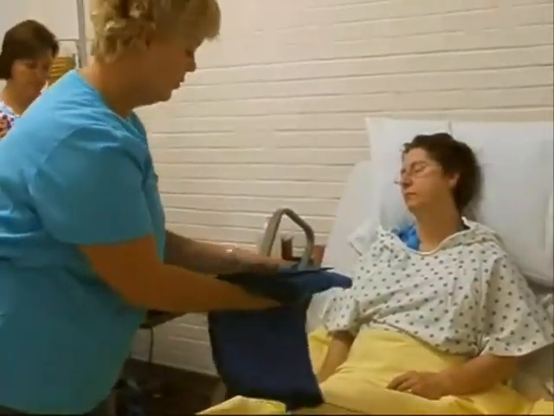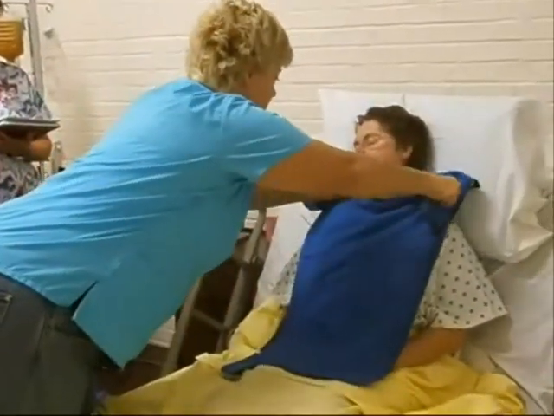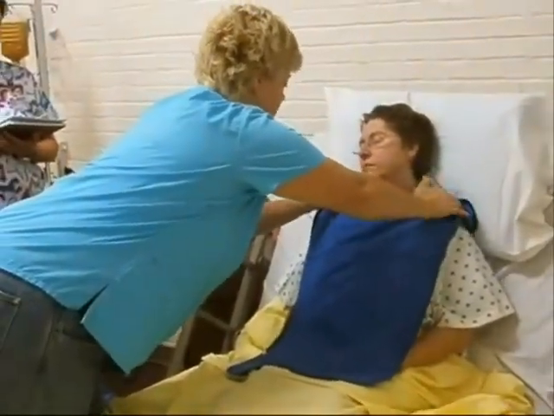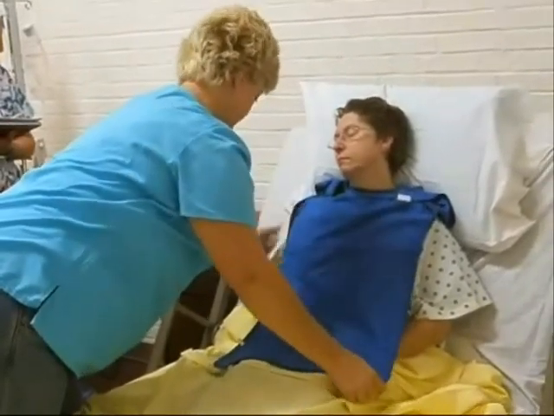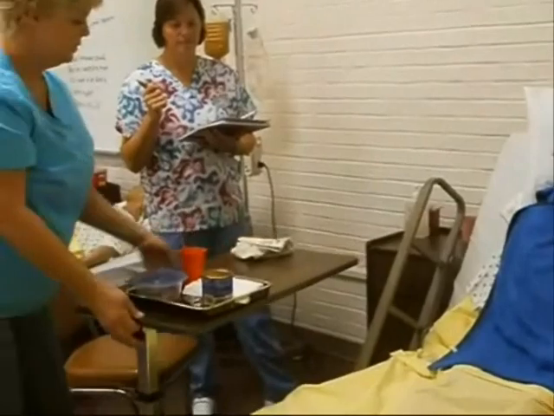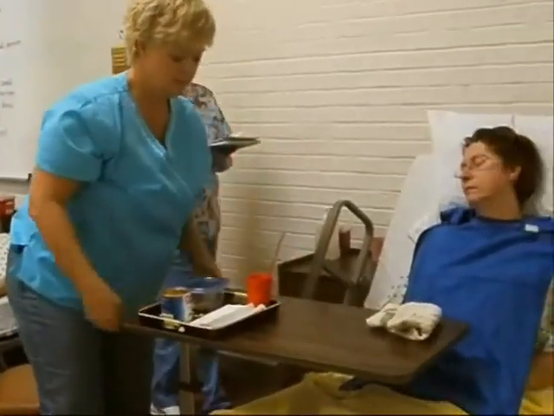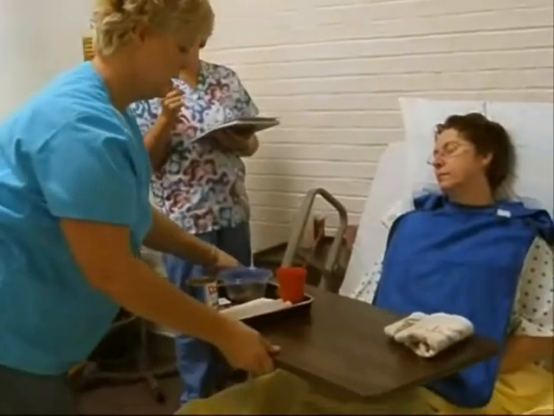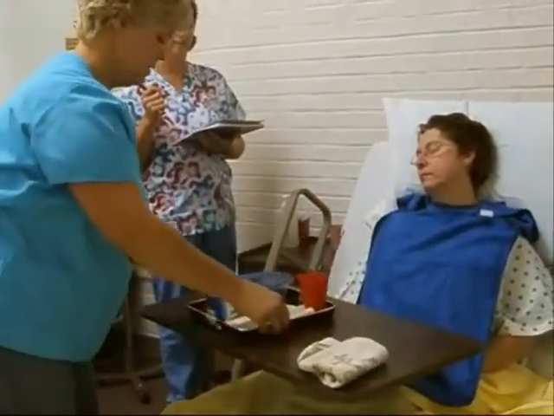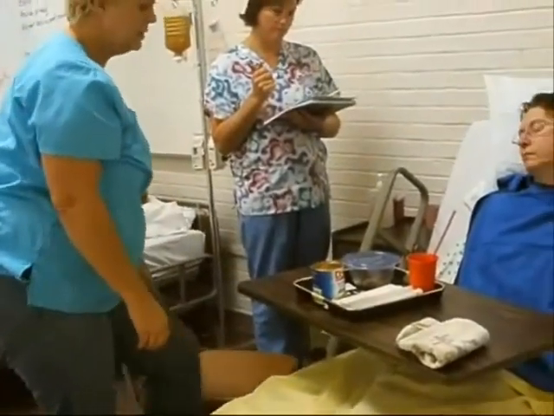Put this over your pretty gown so you won't get anything messed up, okay? I'm just going to lay it on you. Alright? You get your bedside table over here. We have a chair.